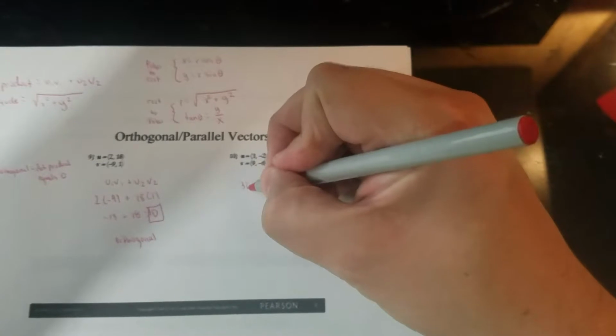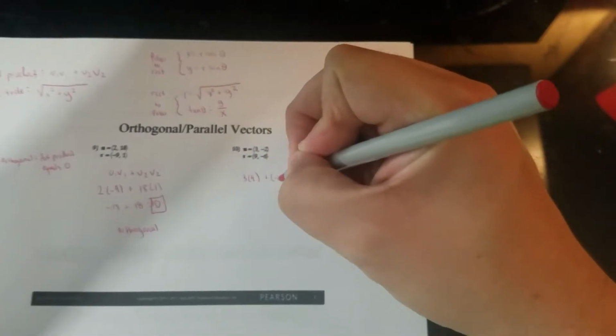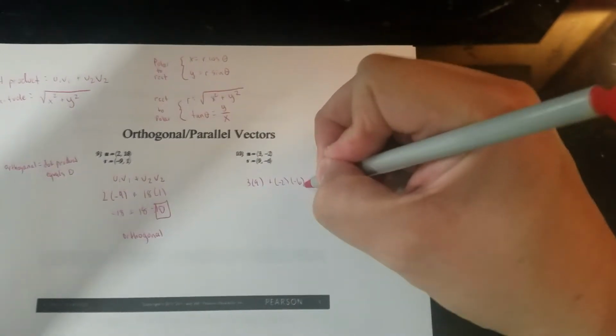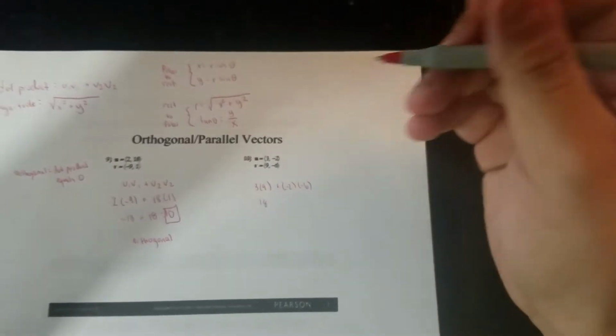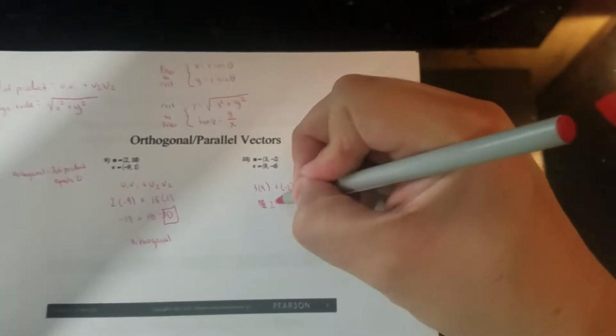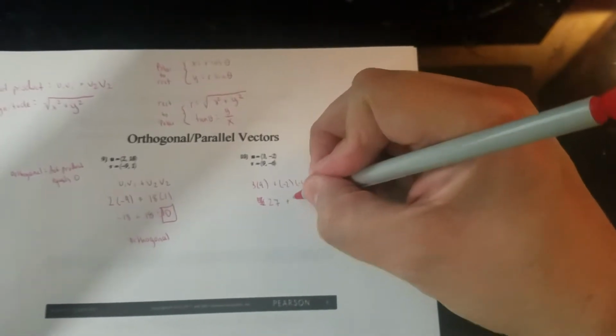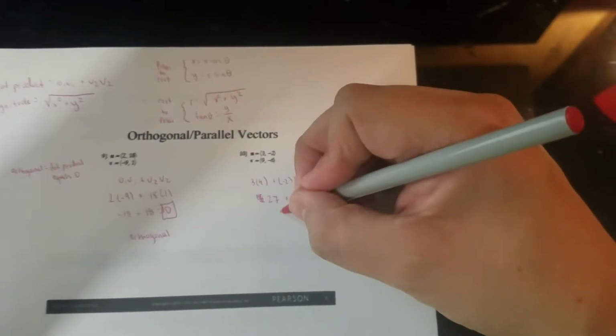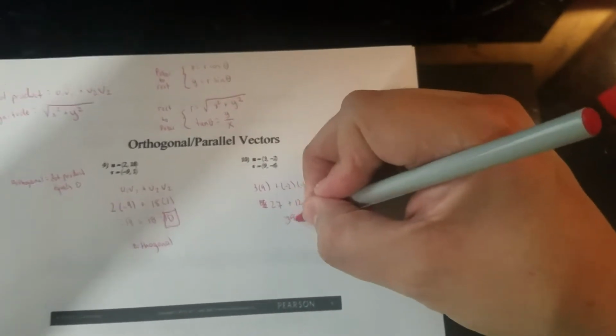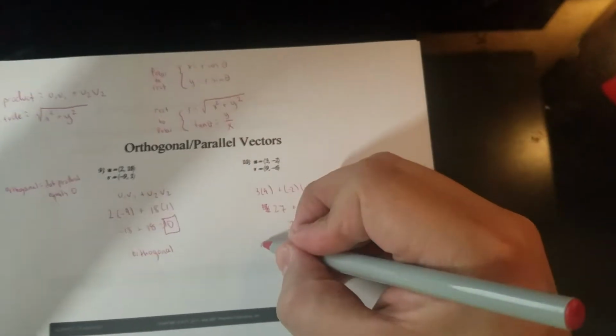If I did the same over here, again, u1v1, so this is going to be 3 times 9 plus negative 2 times negative 6. 27 plus 12, well, this is going to equal 39. This is not orthogonal.